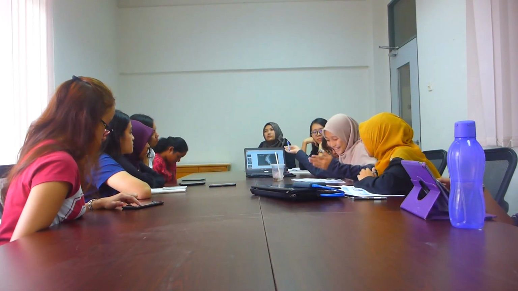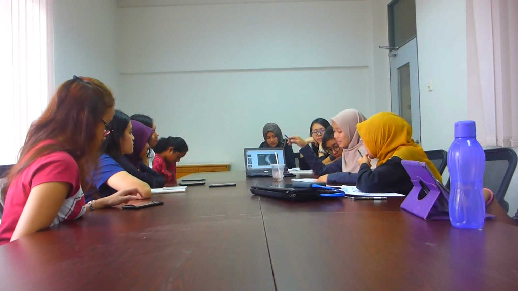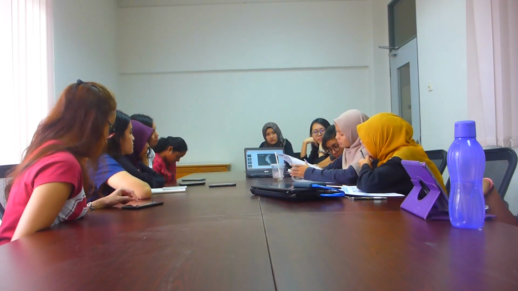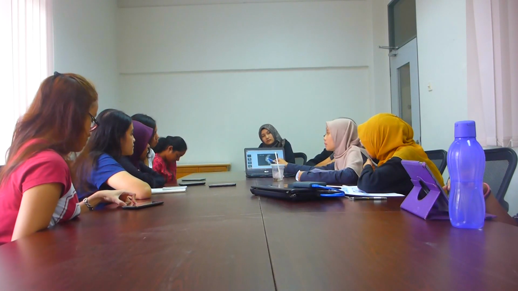Other than that, we can see periosteal reaction around this area with a Codman triangle. Mostly aggressive osteolysis is due to tumor or osteomyelitis, and non-aggressive is due to fracture.